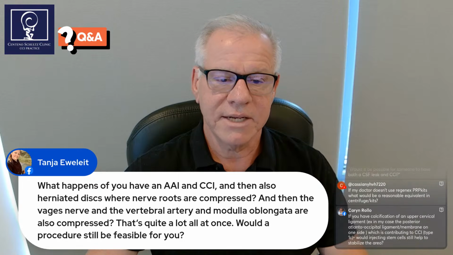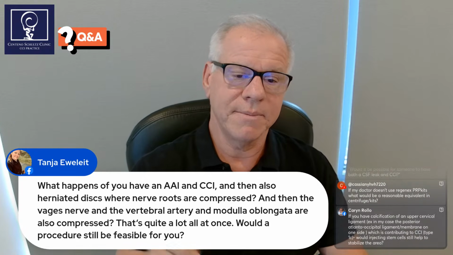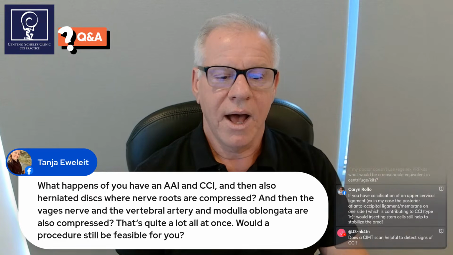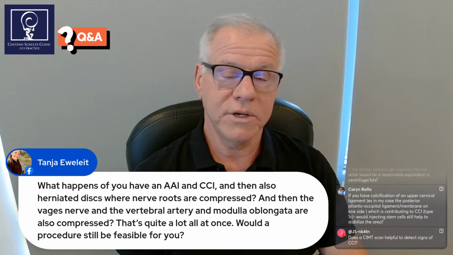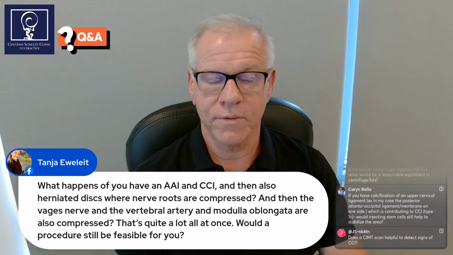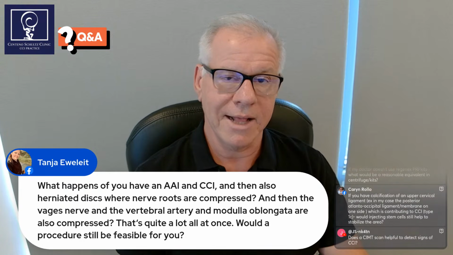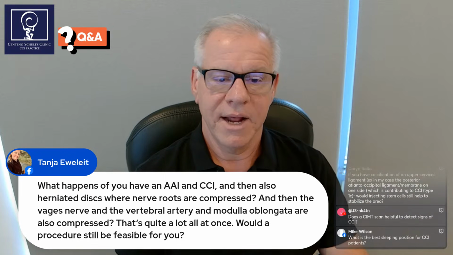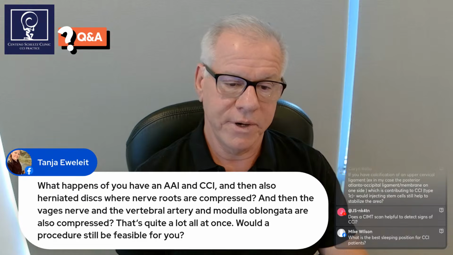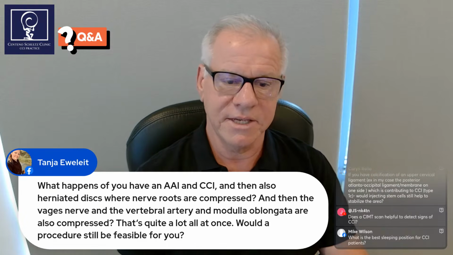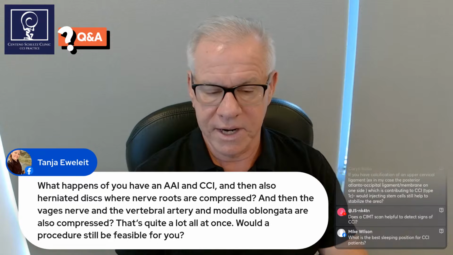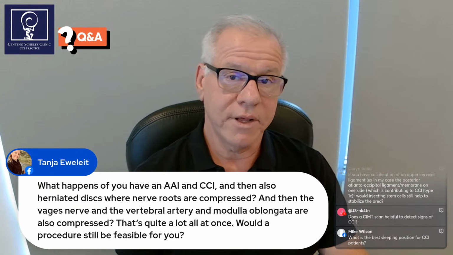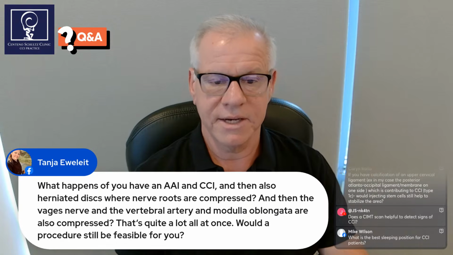Well, Tanya, let's unpack that a little bit. AAI is a subset of CCI, so nothing special there. It's the most common form of CCI. If you have disc bulges or herniations in the lower neck where nerve roots are being compressed, that can be treated at the same time as the upper neck. As far as vagus nerve compression, that would be treated at the same time because that's happening because of the CCI, but the vagus nerve can be treated. Any pressure on the medulla would be the same thing: treat the CCI.